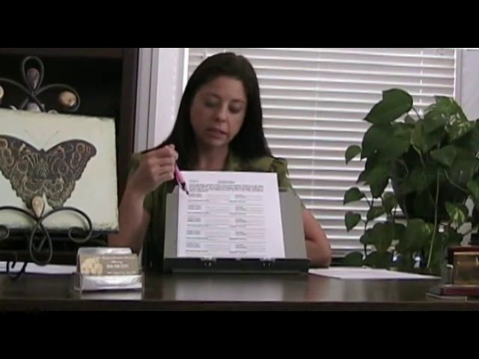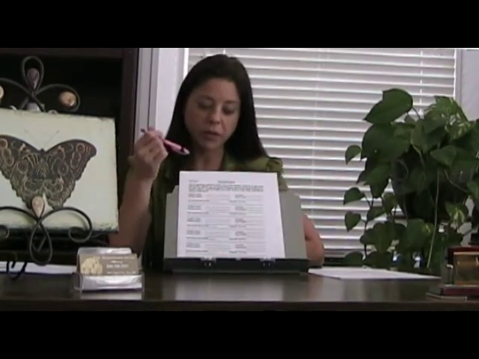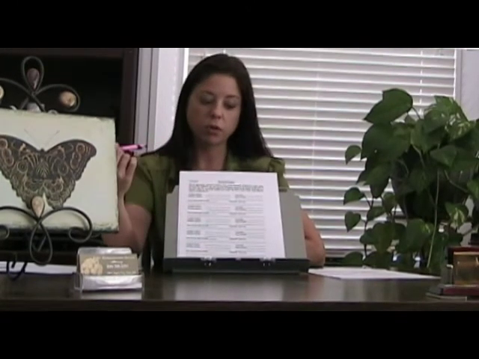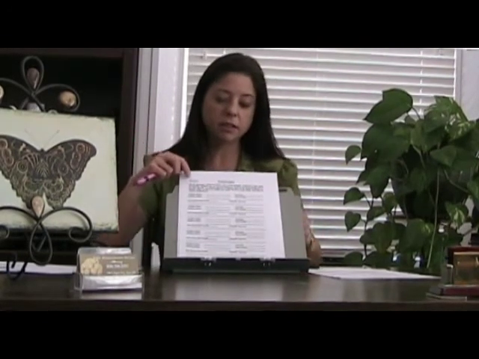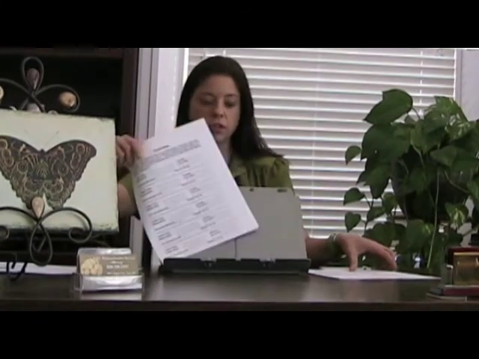Another thing that needs to go on Schedule F, another unsecured creditor that you need to list are student loans. Student loans, even though they're not dischargeable, they still need to be listed. All of your debts, whether they're dischargeable or not, need to be listed somewhere on Schedule D, E, or F. And student loans will go on Schedule F. And that's all for the creditor section.